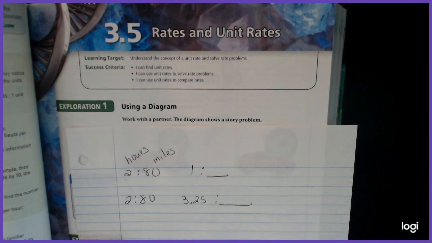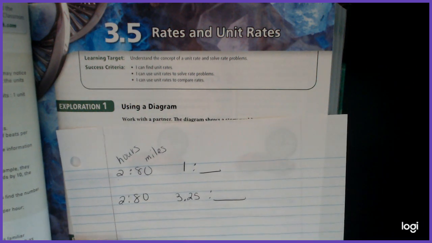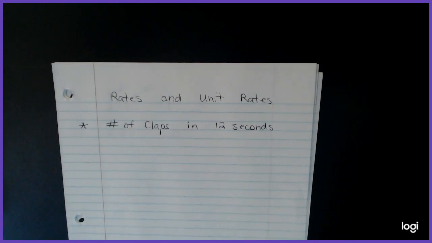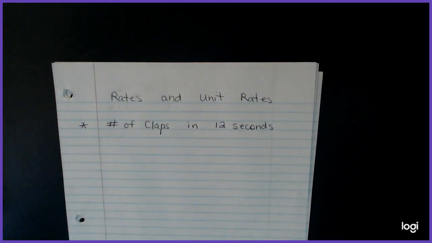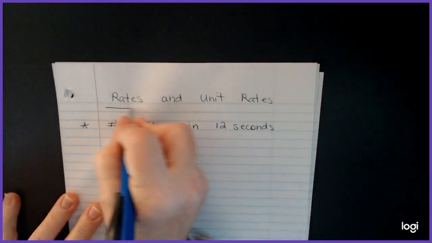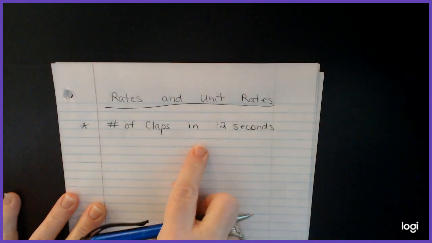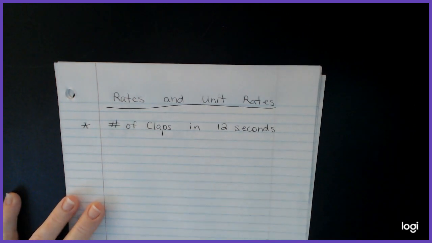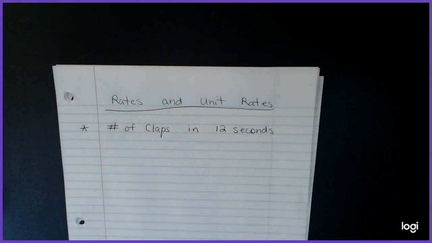Go ahead and open up your math notebook for us to write some things down. All right, so what I'd like for you to do is go ahead and write this down in your notebook for me. Oh, that light's a little bright, so we'll leave it like that. The title of our lesson is going to be, as you can see, rates and unit rates. And then we're going to do a little activity real quick, which you're going to need to know for your homework today. Your teachers are probably going to start laughing when they start hearing you starting to clap.